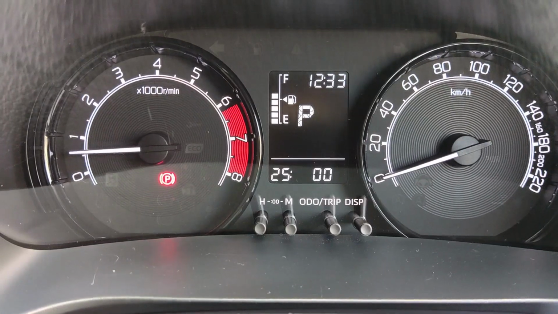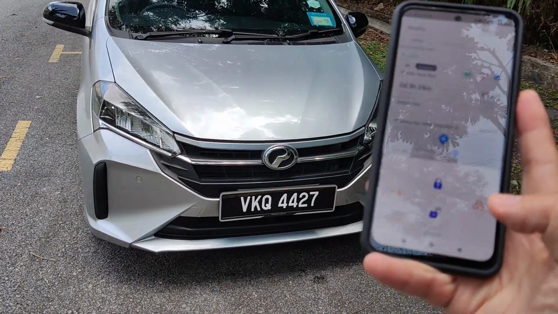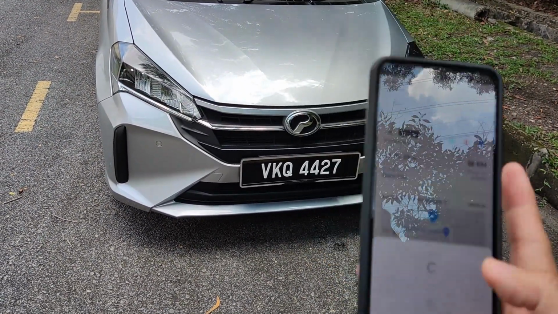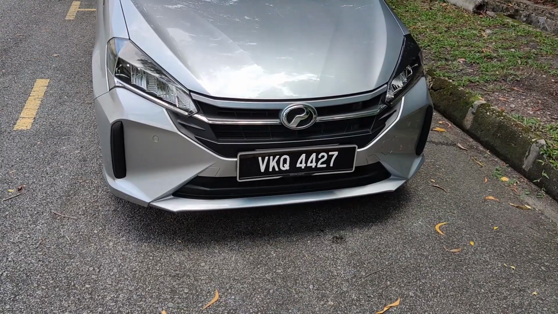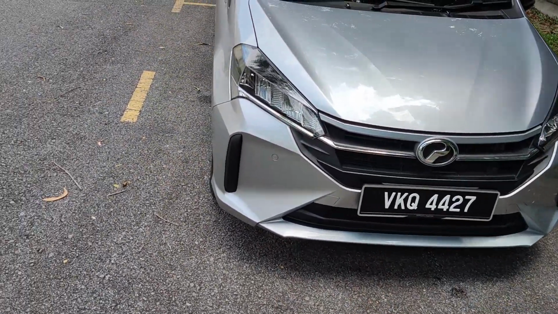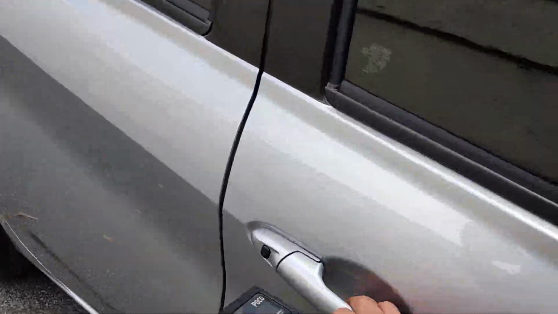Okay, let's lock up the car and see how the car sounds like. Alright, I'm outside the car. So let's lock the car and see how it goes. Lock. Okay, the turn signal blinks, and then the door is now locked. As you can see right now, door lock.